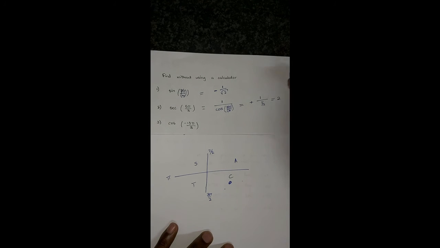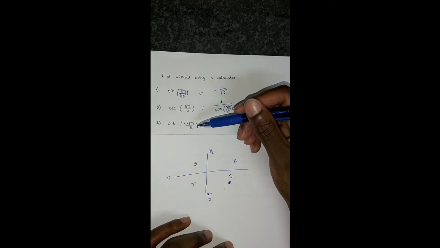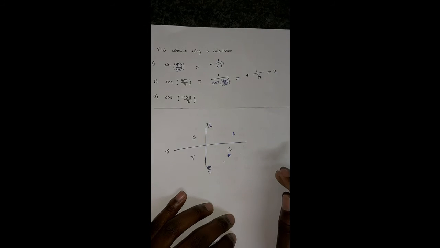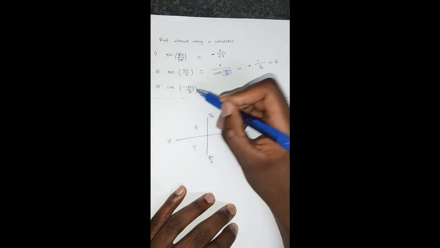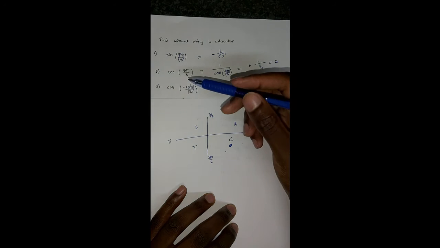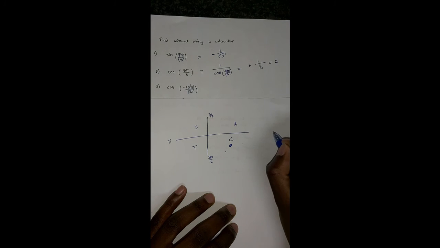The next one is cos of negative 15 pi over 3. Our main angle is pi over 3 again. Then it says negative 15 pi over 3. That's just equal to negative 5 pi.